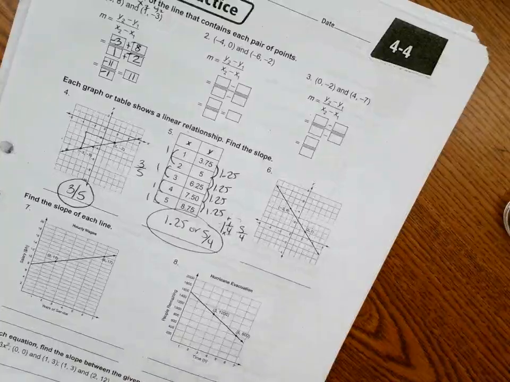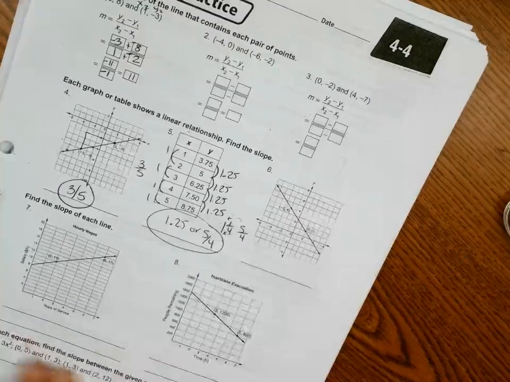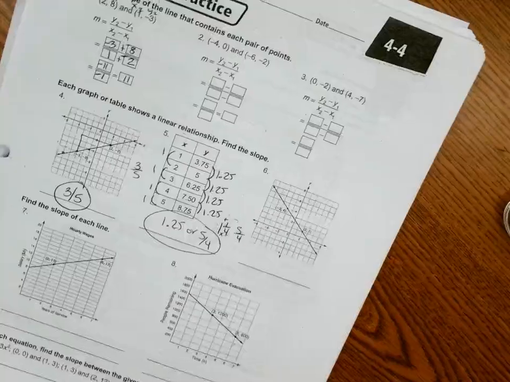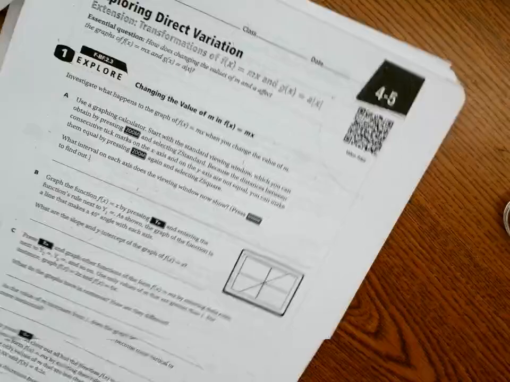All right, so I think that you guys should be pretty set with this homework, hopefully. And so then we are going to end this lesson, and then we're going to pick back up at 4.5.